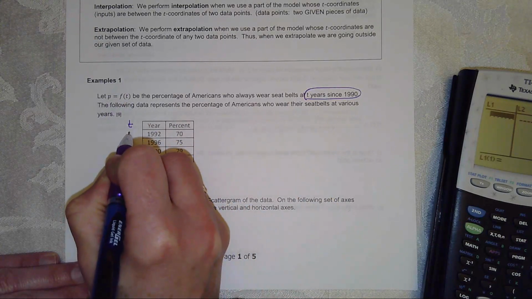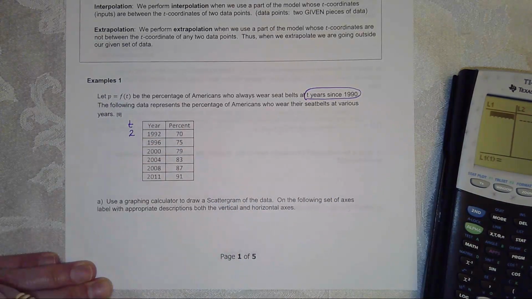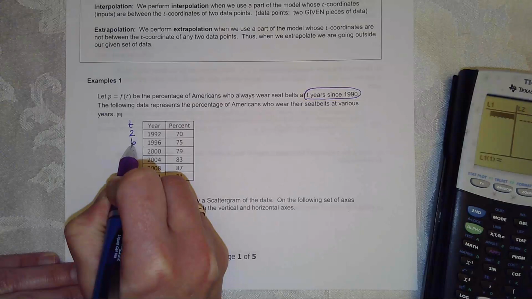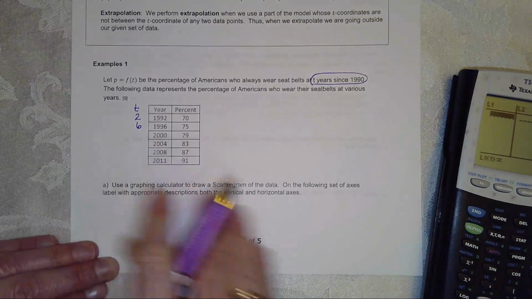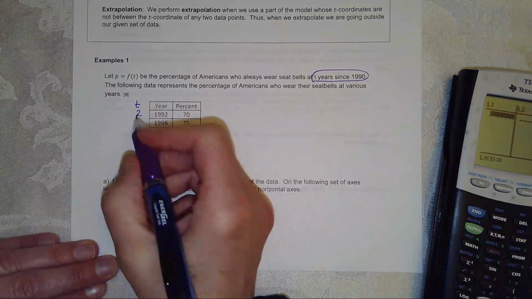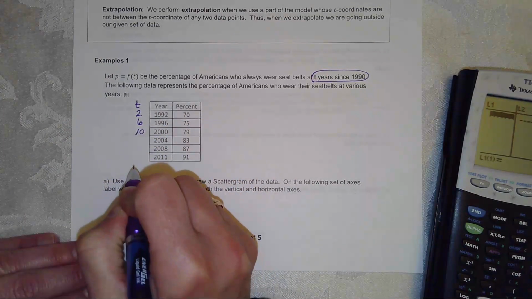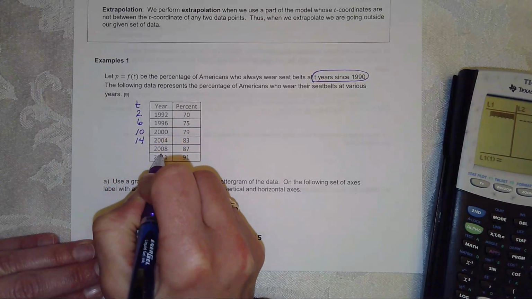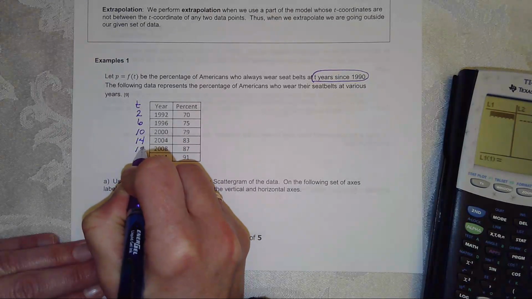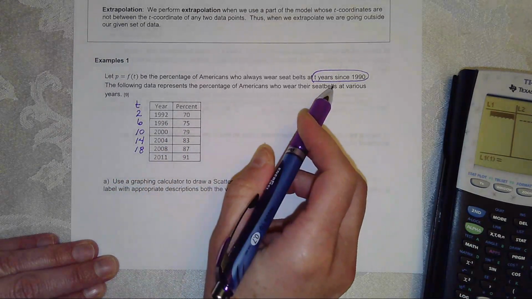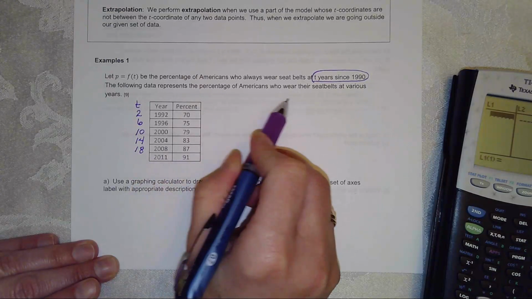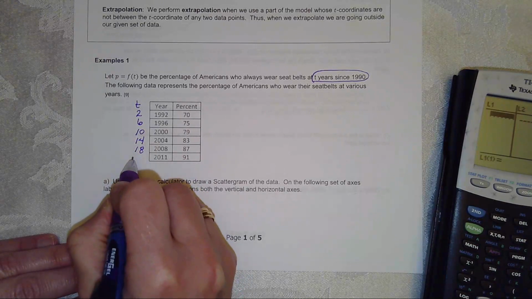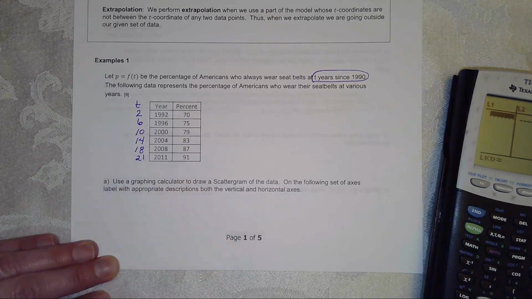If I'm at 1992, my T value is 2. If I'm at 1996, 6 years have gone by since 1990. If I'm at the year 2000, we've got 10 years. 2004 would be 14 years. 2008 would be 18 years. And if we're at 1990 and now we're at 2011, how many years have gone by? Looks like 21 years.